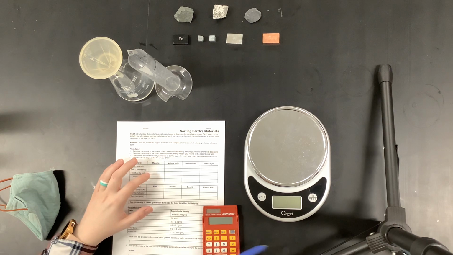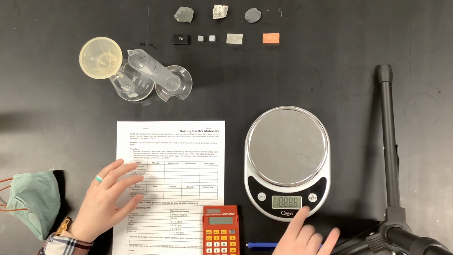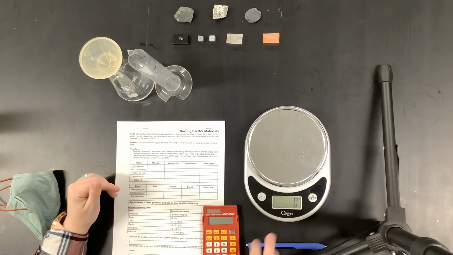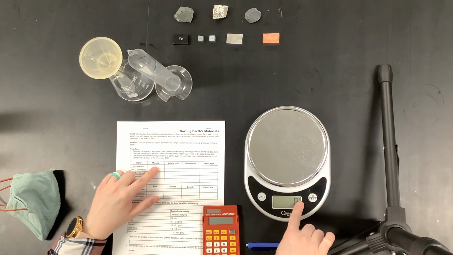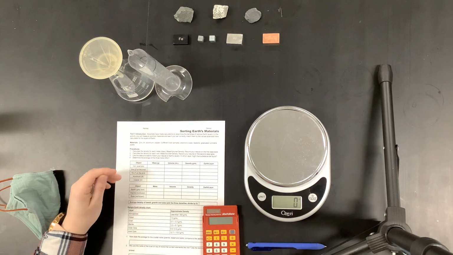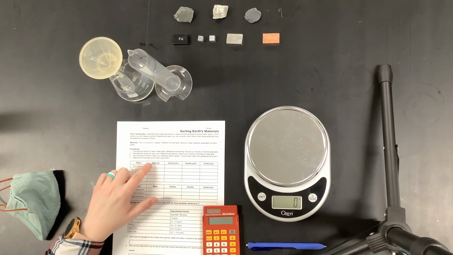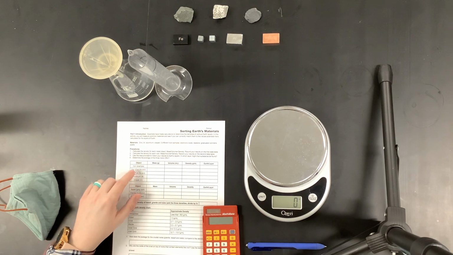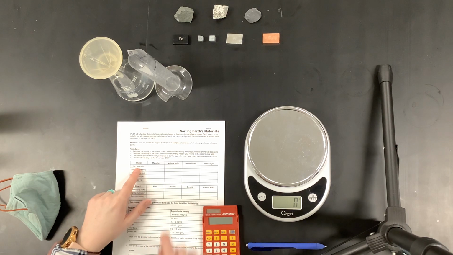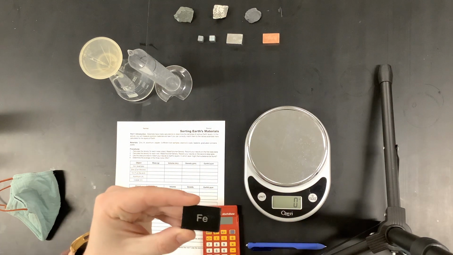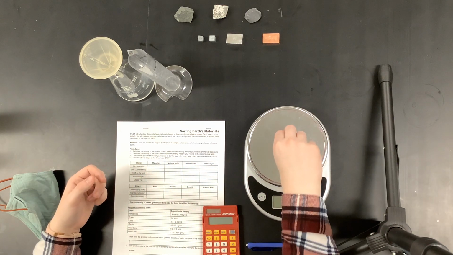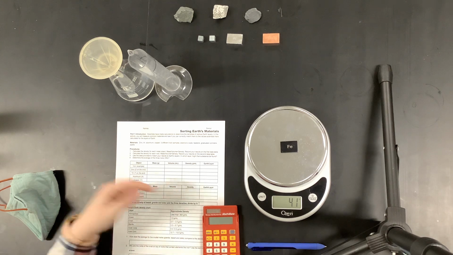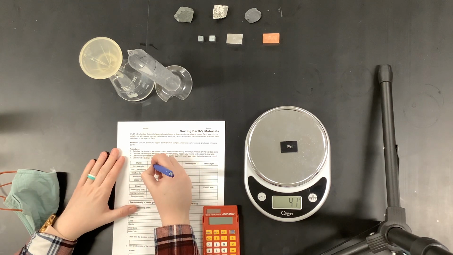So, to get the mass, it's simple. You turn the scale on. We have nice digital scales, and you want to make sure it's 0 and at the right units, which is grams. Once you got that, you're ready to take your mass. So let's go ahead and take the mass numbers of all of ours here. So iron, which is the first example. This is iron. It's pretty heavy. So let's go ahead, it's at 0, so we're good to place iron on there to get our mass. And the mass of this iron sample is 41 grams. So that's what you write here, 41 grams.